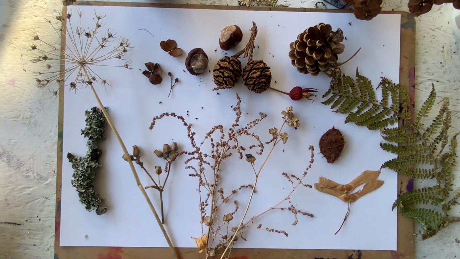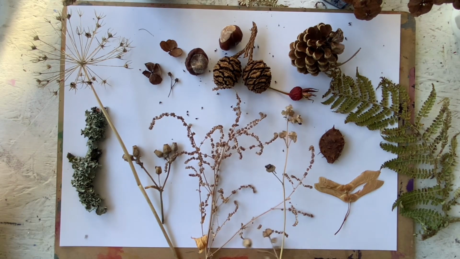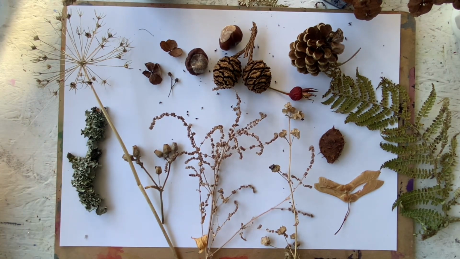As well as having a little play with the materials that you've got to draw with, also take a moment to have a really good look at the objects that you've collected to reflect the season or the area around you. Obviously in the UK at the moment it's autumn, and so I have lots of dried out seed heads and fir cones, conkers, sycamore seeds, that sort of thing. But you might have other things depending on where in the world you are or what time of year it is where you are.